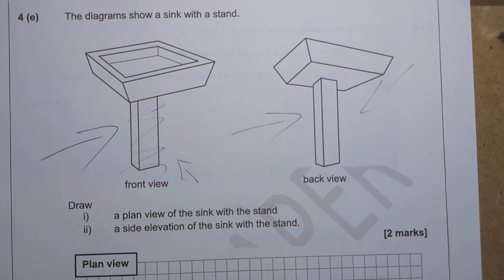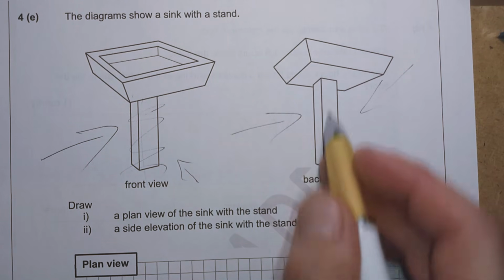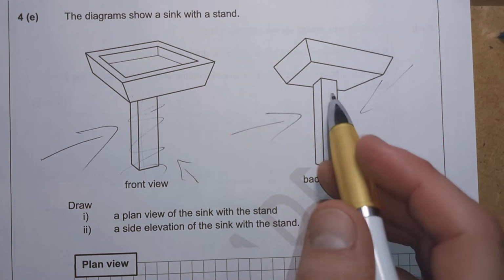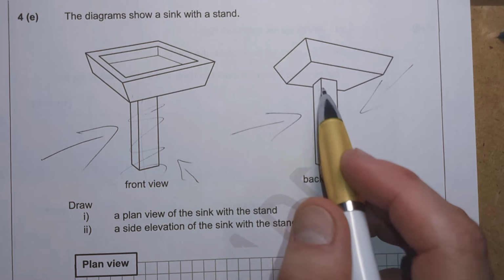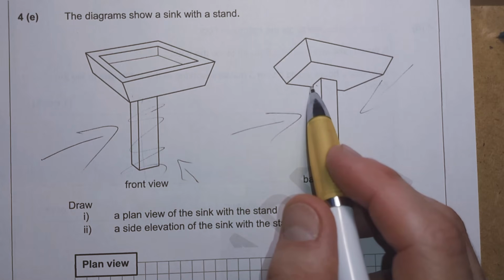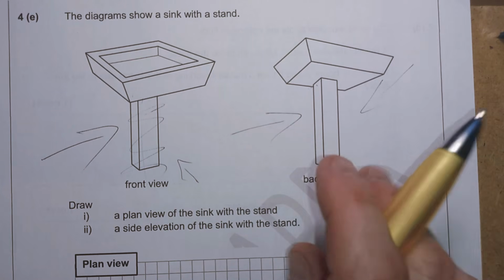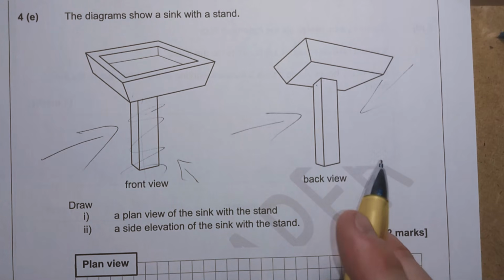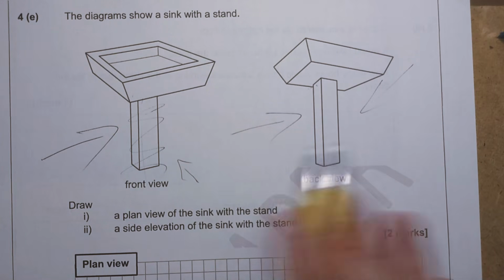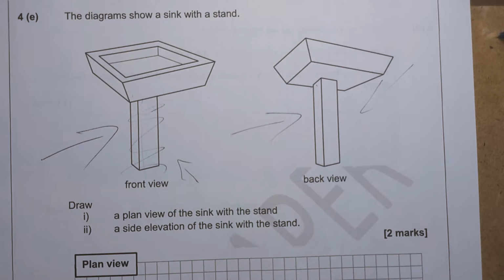Then we've got the pedestal, this stick bit here. Now, for me, it looks like it's closer to the back than it is to the front. Now, in the answer book, it's got it right in the middle. I think they'd let you have it either way.